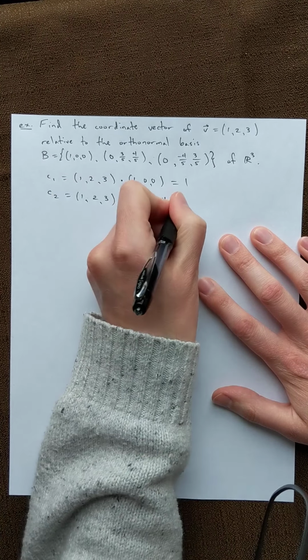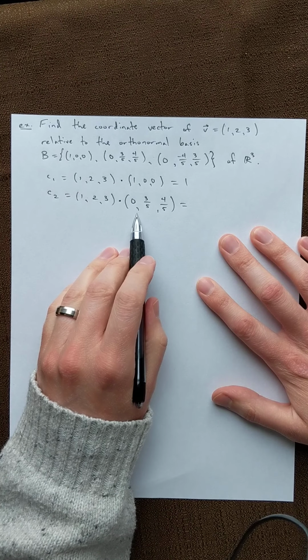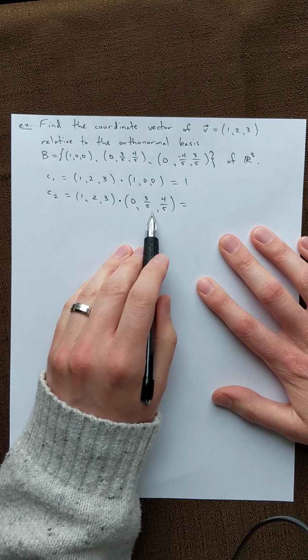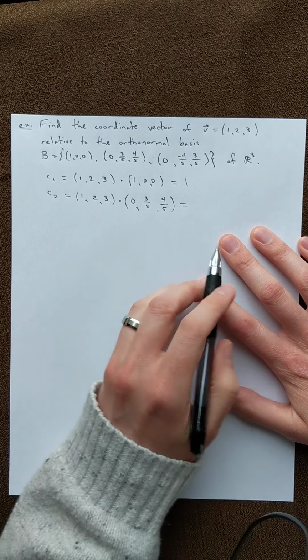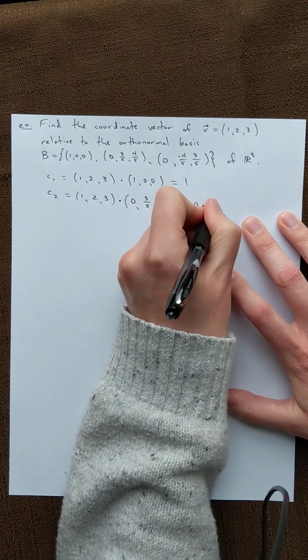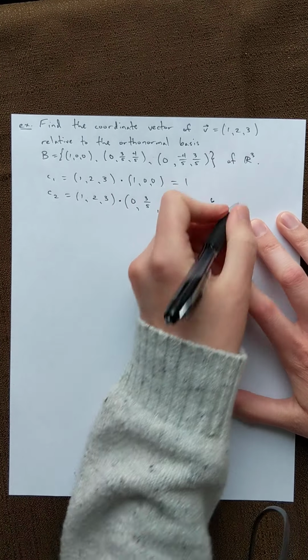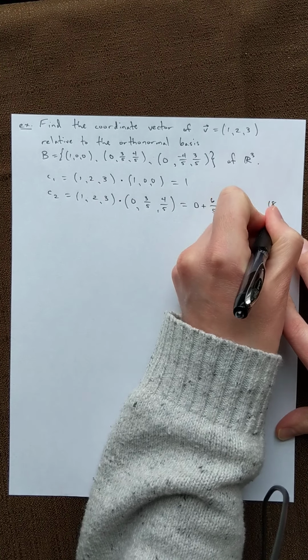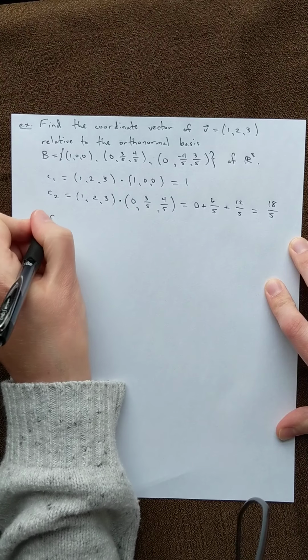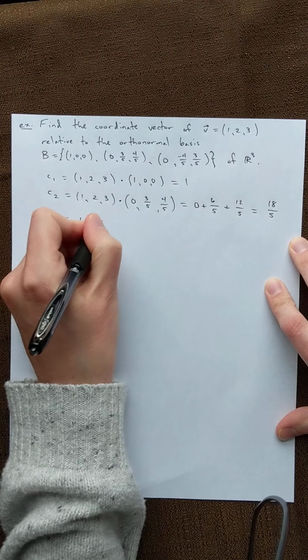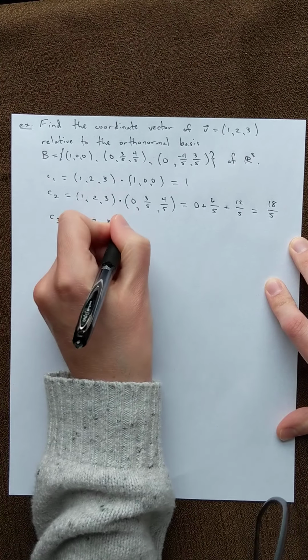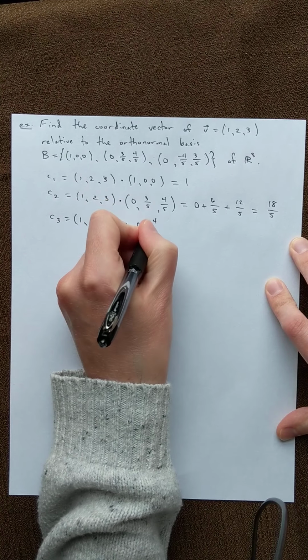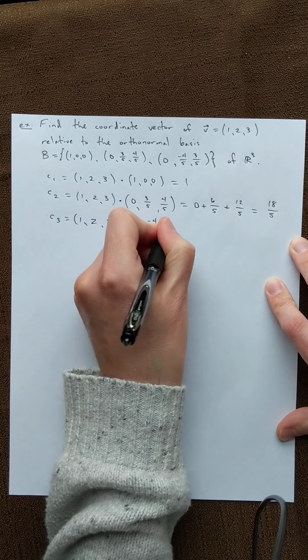And so if you do that dot product, the first component multiplies to be a 0, the second component is 6 fifths, the third component is 12 fifths. And so we end up with 18 fifths as our second constant. And then same thing for C3. Just really quickly, let's write that one down. 0 minus 4 fifths, positive 3 fifths.